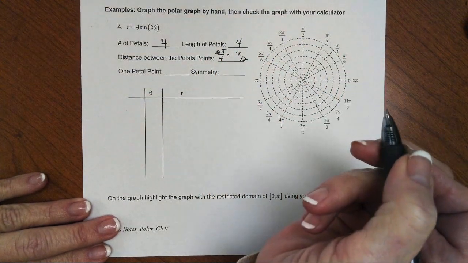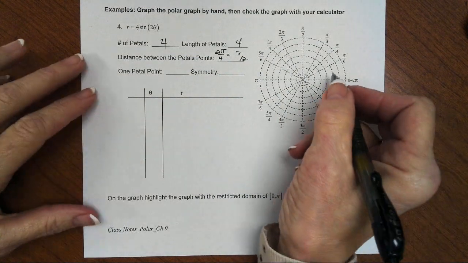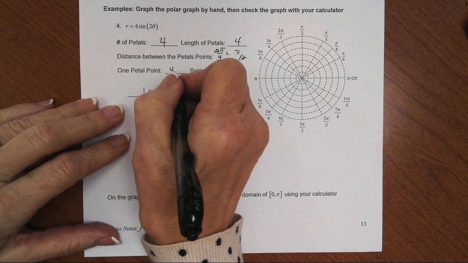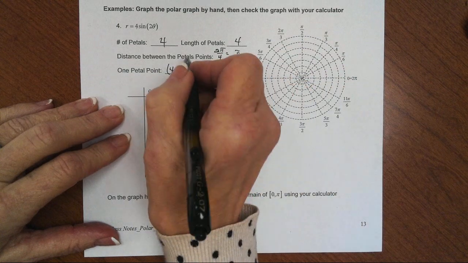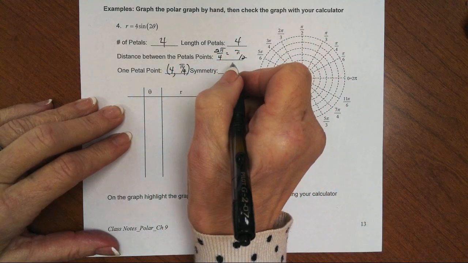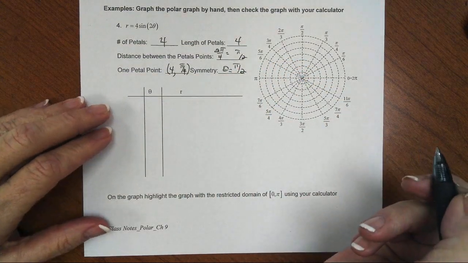One petal point will be at 4, because you're going to have a radius of 4. And pi over 4 will be, since you're dividing it into 4 pieces, pi over 4 is one angle, and the symmetry is going to be with the theta equals pi over 2 axis.